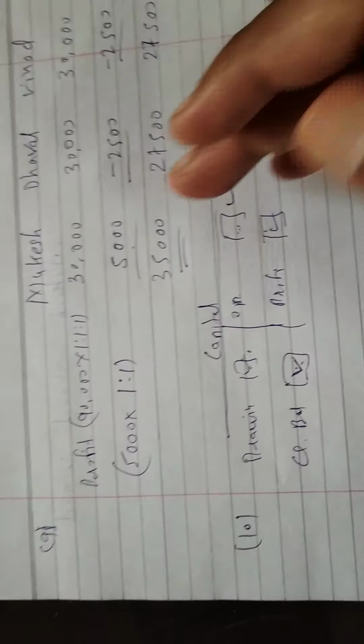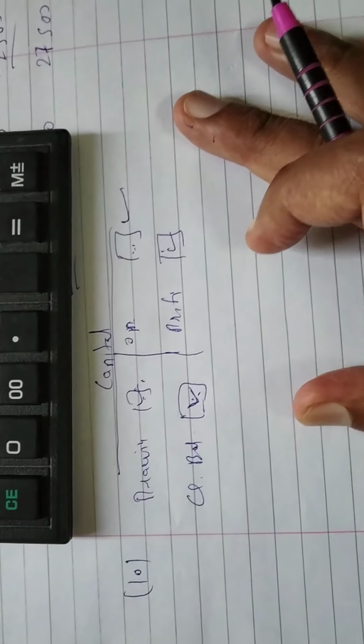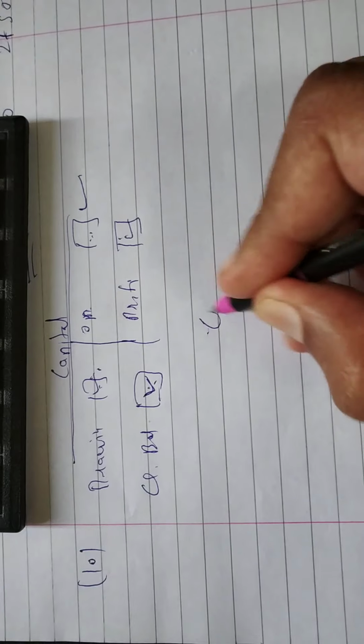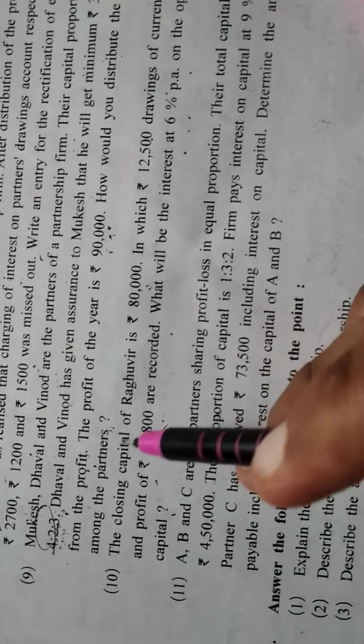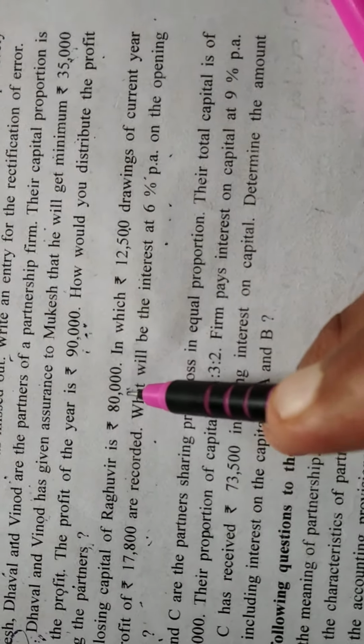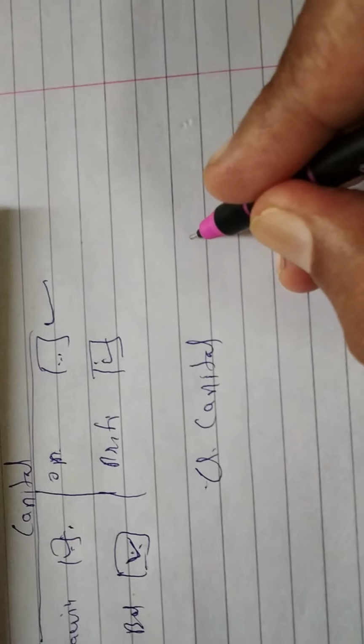Okay. So now we start. That is the closing capital, and closing capital is given, and the amount is rupees, closing capital of Raghuveer, that is 80,000. So closing capital of 80,000 is given here.